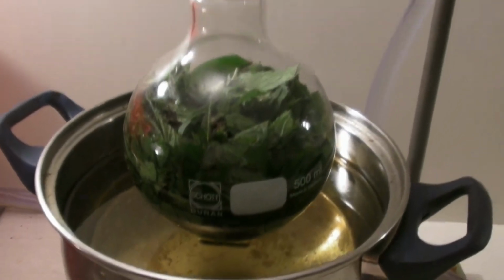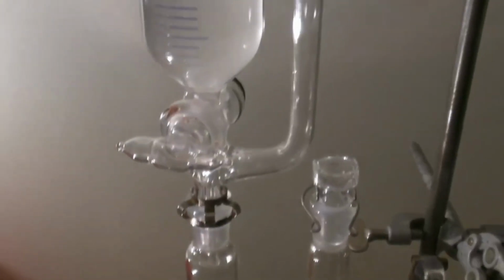Then a simple distillation was set up with a dripping funnel filled with distilled water on top, so water can be added later on and the distillation doesn't have to be interrupted.